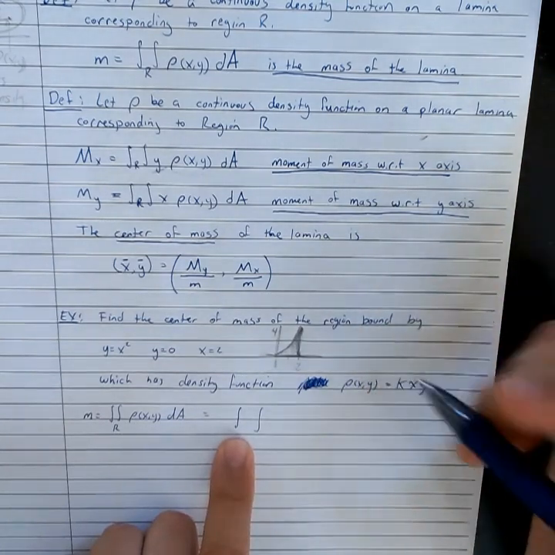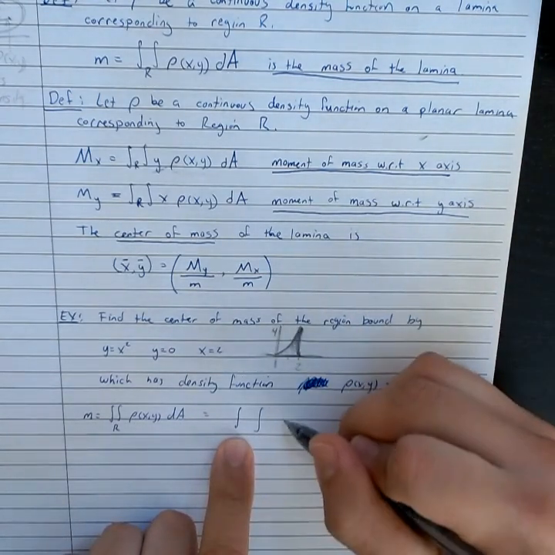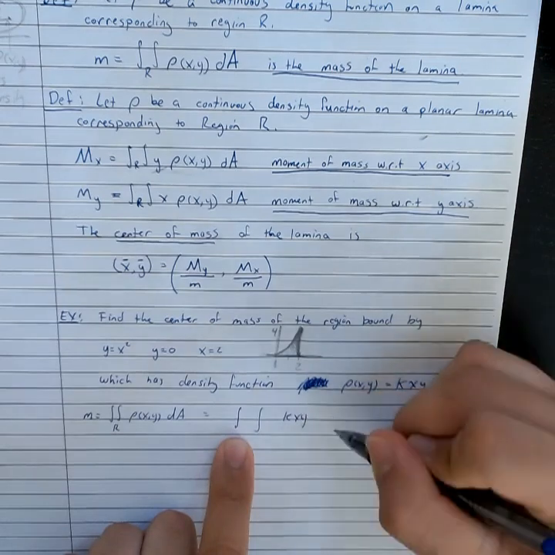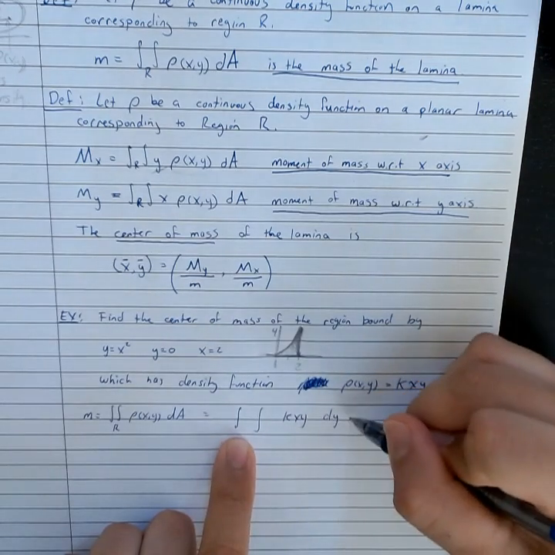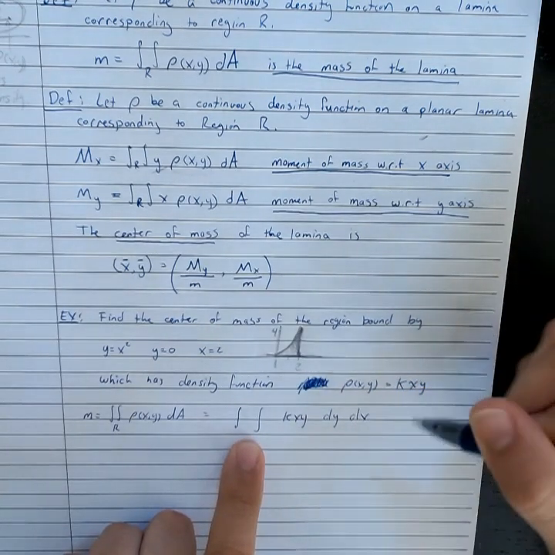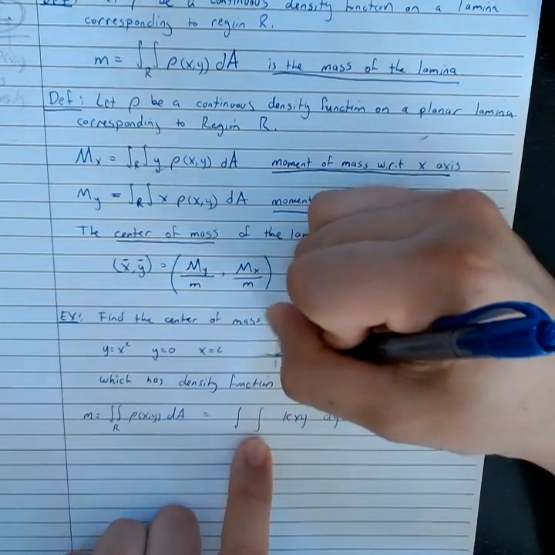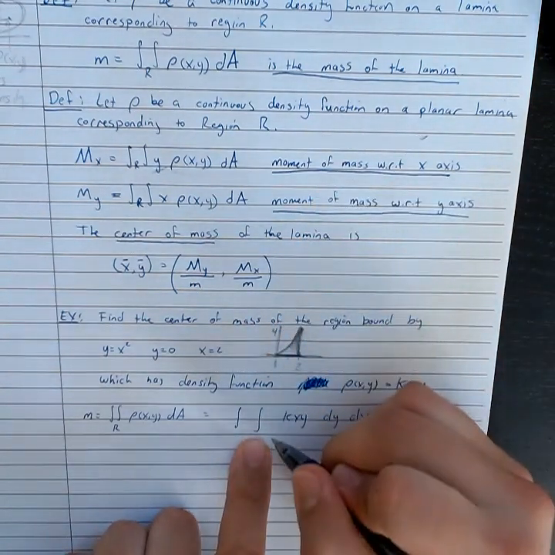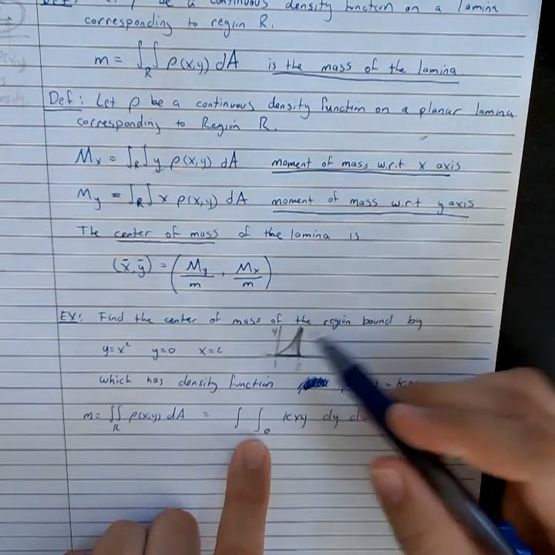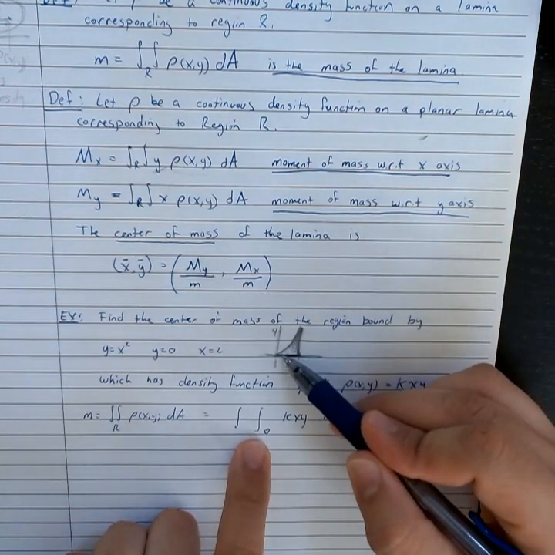So here, let's go ahead and take our density function. That's going to be kxy. And we'll do this with respect to y and then with respect to x. Okay? So now y, we're describing the lowest and the highest values of y. Notice that the lowest value of y you can get is just the x-axis, or in other words, y is equal to 0.